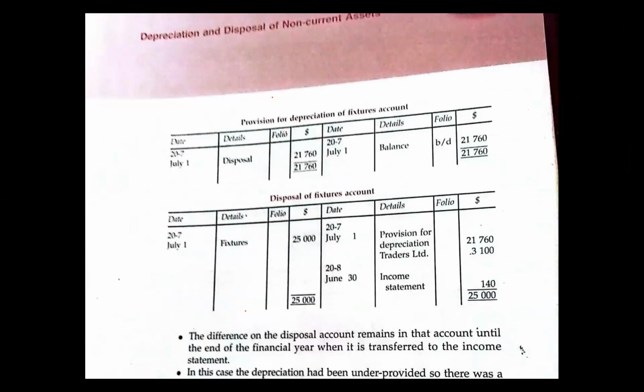Remember, you were bringing down all the provision for depreciation, and there was that total depreciation. This is the one that you write. It was brought down from the previous period, and this is the other, this is 2027. You record it on the other side, and then there is the disposal value, the amount at which you have sold this asset. You record it on the other side, and then you balance off the account.